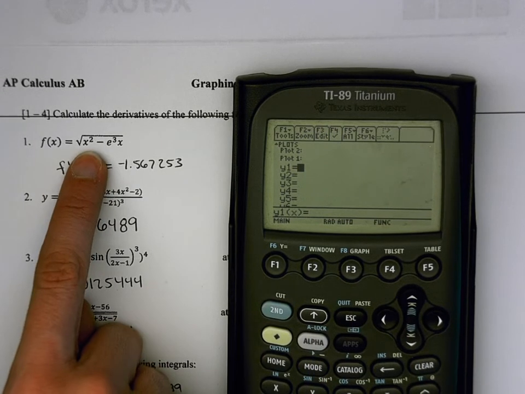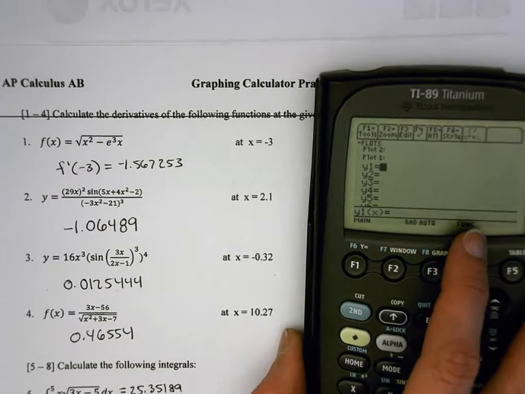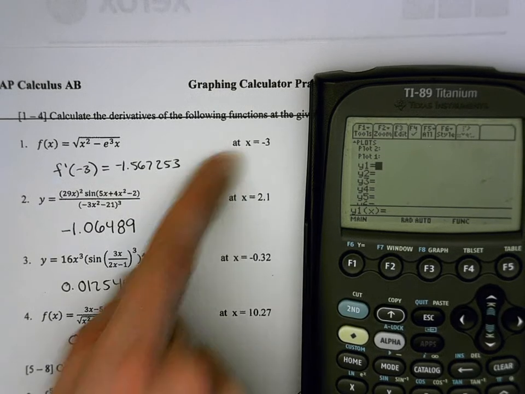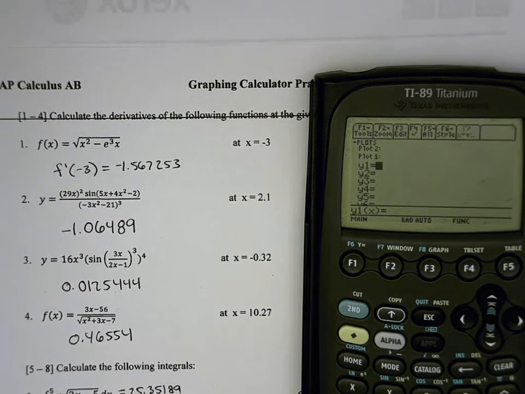to take a derivative, we're going to go ahead and use number 1 here. We are wanting to take a derivative of this function at x equals -3. 89s, you actually have multiple ways of finding this derivative, and I remember when we did this one in class, we had students who actually looked up other ways of doing it. If you are one of those students, you are more than welcome to still do this differently. For me, I tend to use my graph, and so that is what I'm going to review. This is what I would have taught in class.